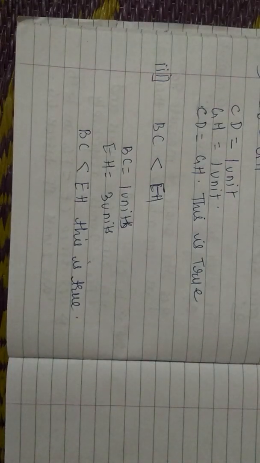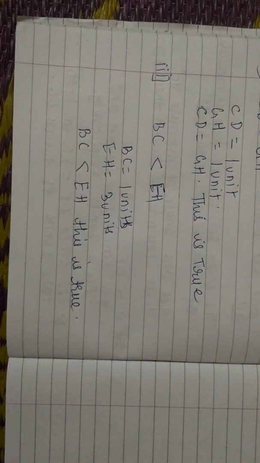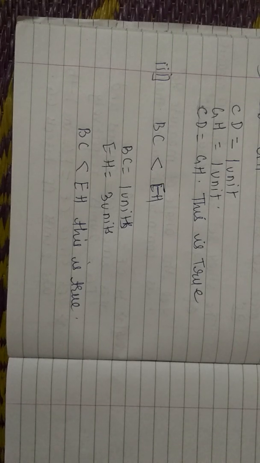Okay children, now with this we have completed exercise 5.5, which was based on perpendicular lines and perpendicular bisector. Now children, in the next video we will see the classification of triangles.